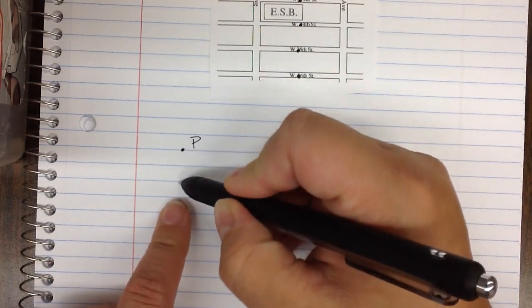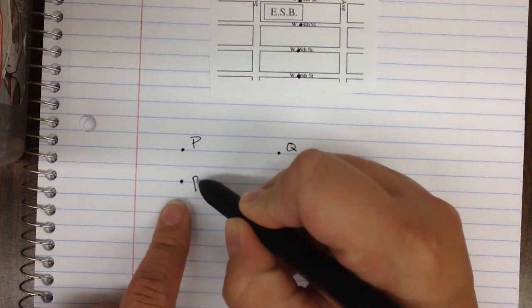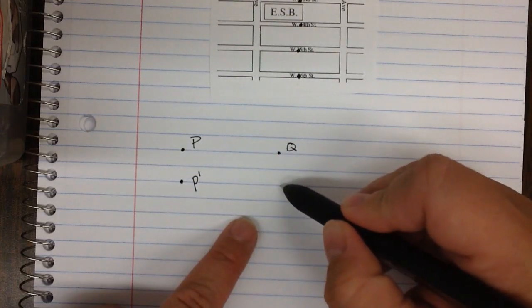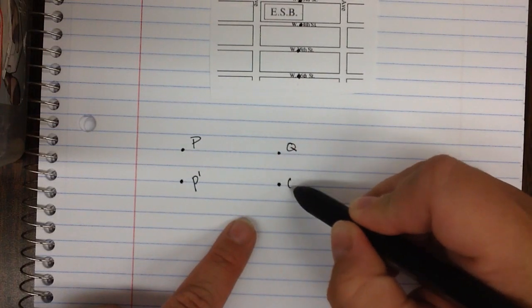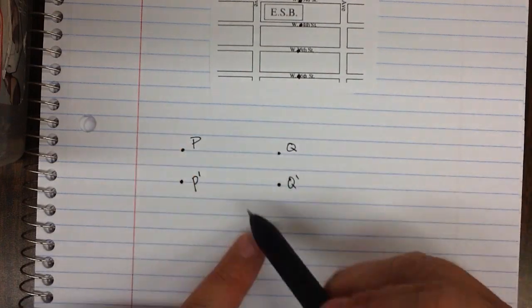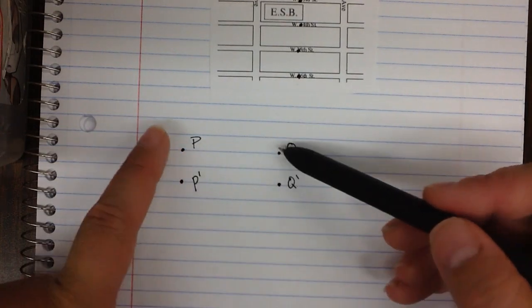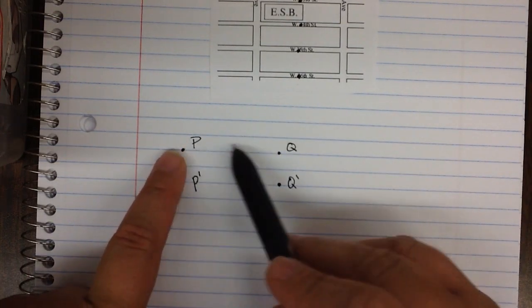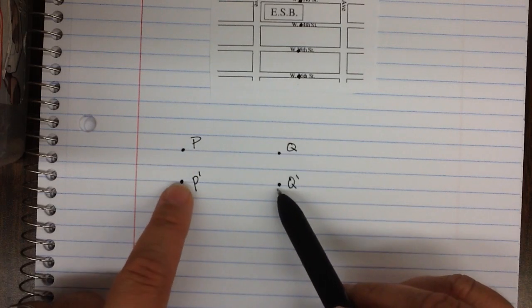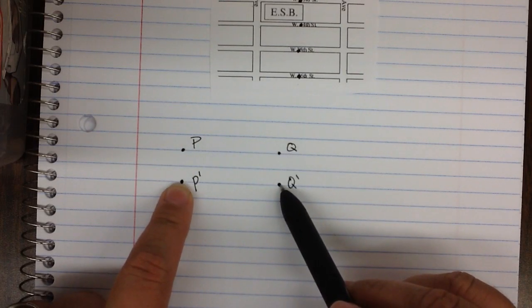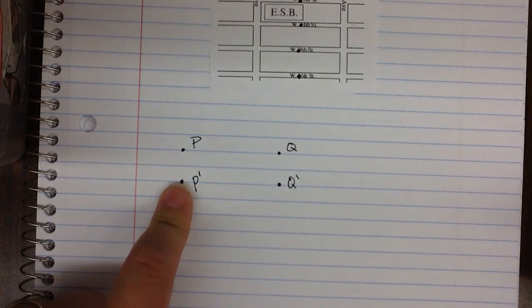So if I go straight down to P prime and Q prime, they're the same distance apart here and the same distance apart here. That's all it means that we preserve the distance.